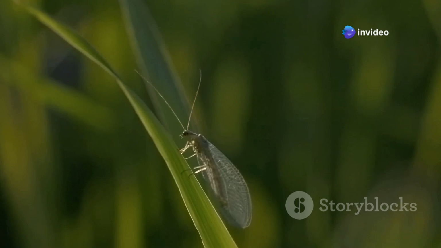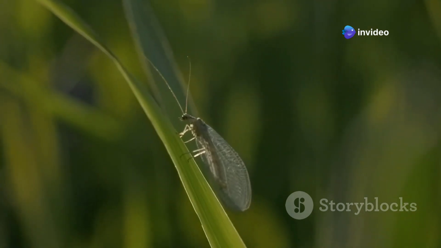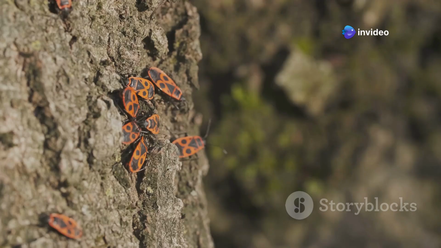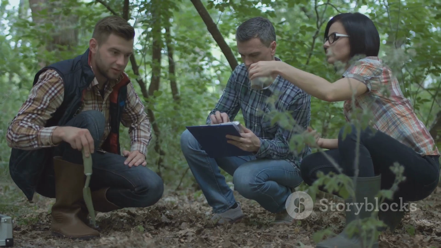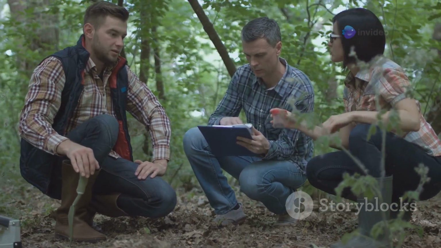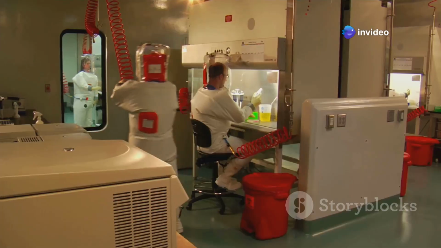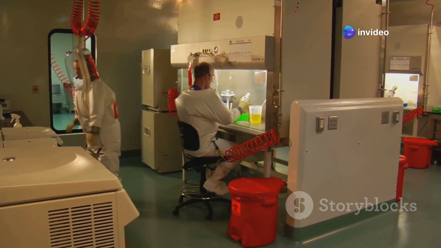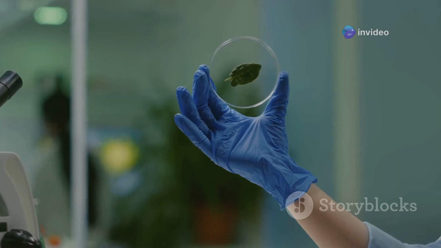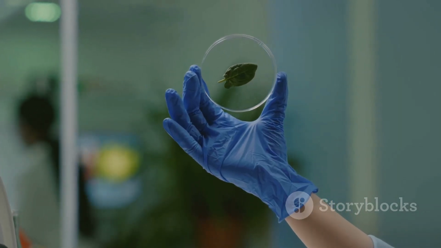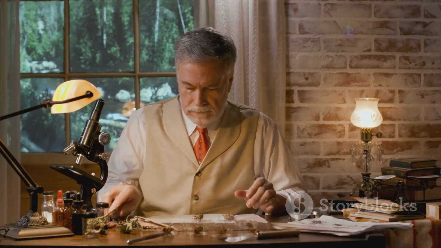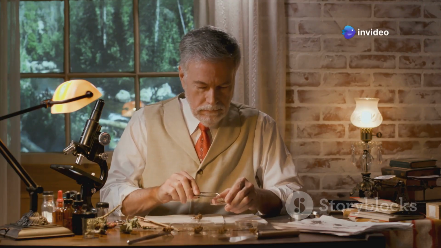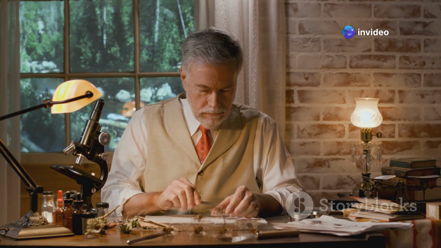Section 8. Studying the small to understand the big: insect mutations and scientific research. Insect mutations are not just fascinating curiosities, they are valuable tools for scientific research. Scientists study insect mutations to learn more about genetics, development, and evolution. One way scientists study mutations is through controlled experiments. They can expose insects to mutagens in a laboratory setting and observe the effects on their offspring. These experiments help scientists understand the causes of mutations and how they lead to changes in an insect's traits.